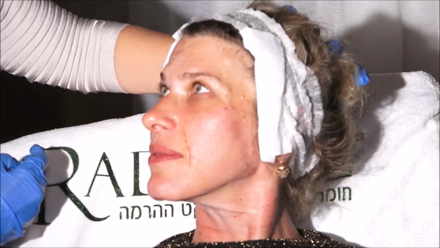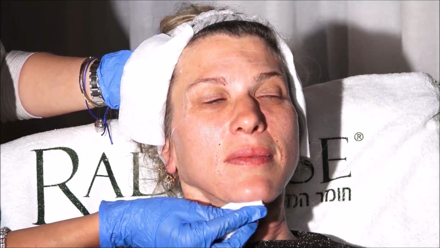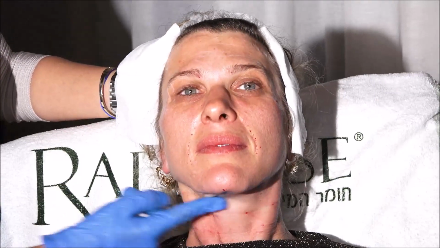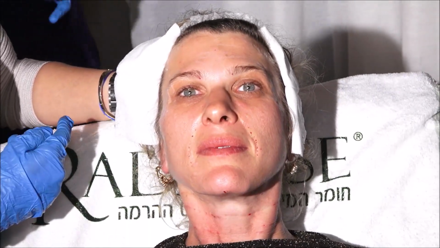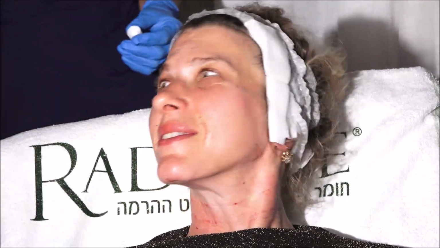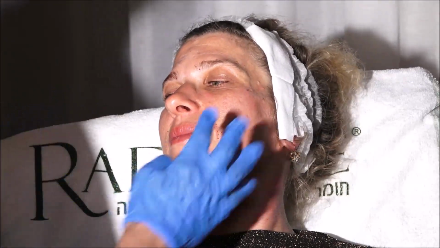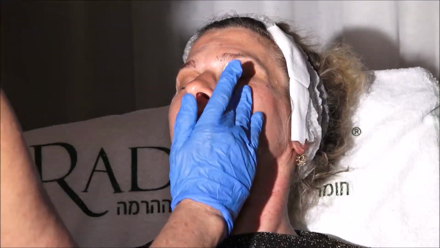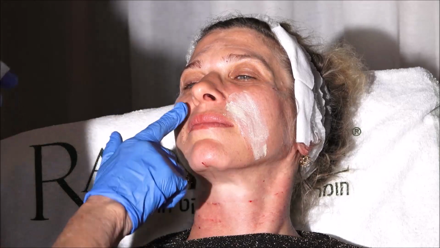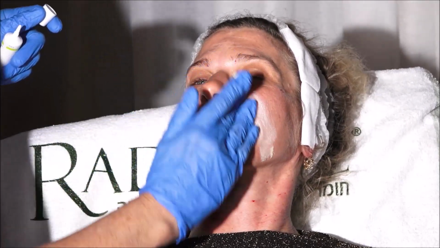So this is her face treated in both sides. Of course, this side has more edema because the Radiesse has the edema right after. And you don't see so much laxity anymore immediately after, but we imagine that this will be better. A little bit of this. And in this one, you can see better than in that one. Yes. Yeah, the colors, right? Yes. You can see much better.